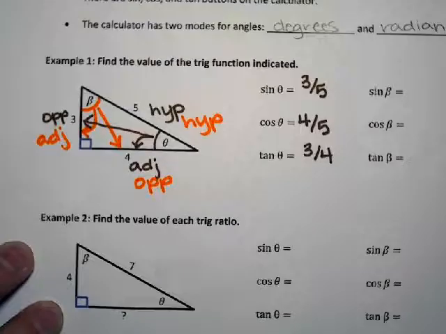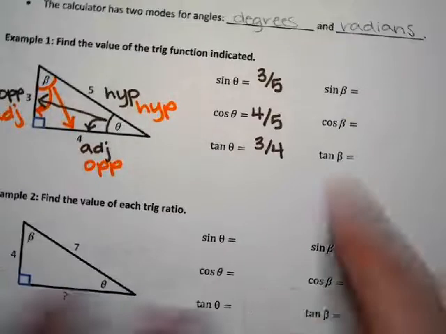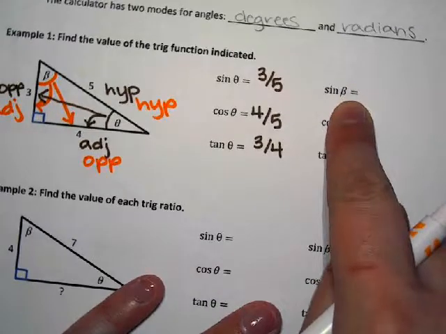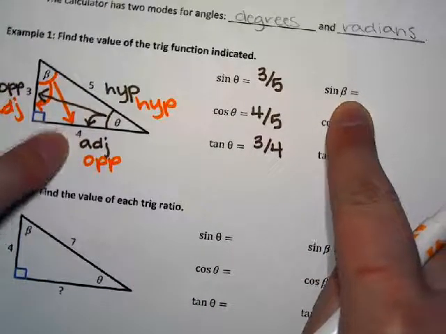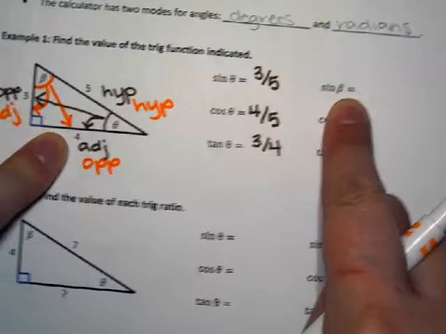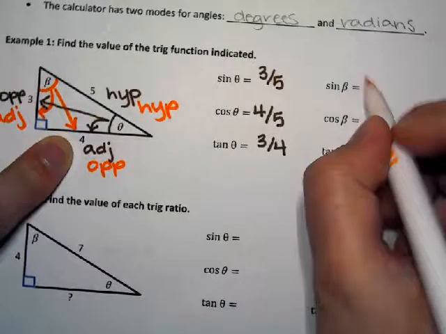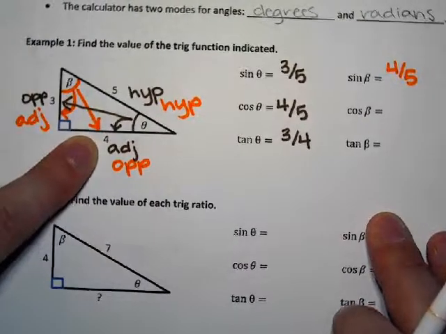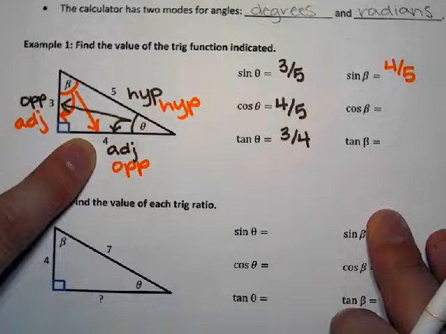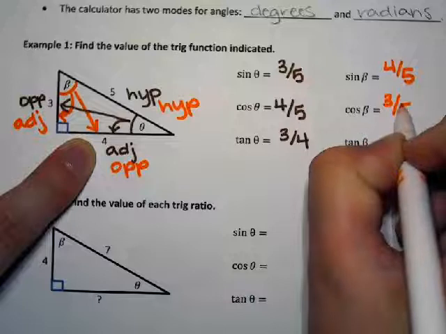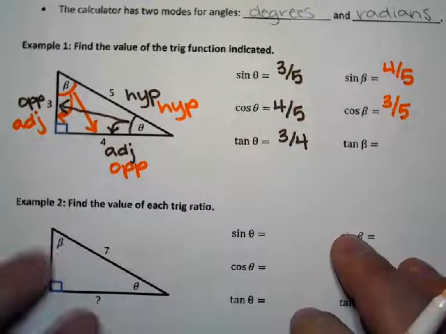So if we do sine of beta, that's opposite over hypotenuse, and so my ratio is going to be different this time. What's my ratio this time? 4 over 5. Okay, what is adjacent over hypotenuse? 3 over 5. And then what's my TOA? 4 over 3.